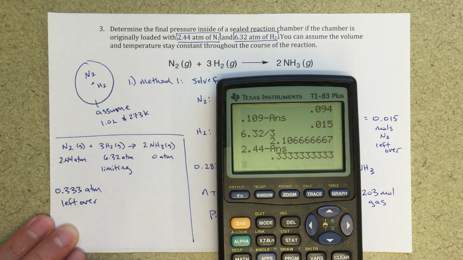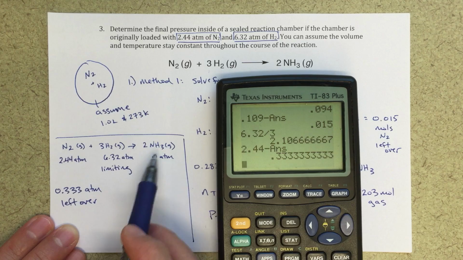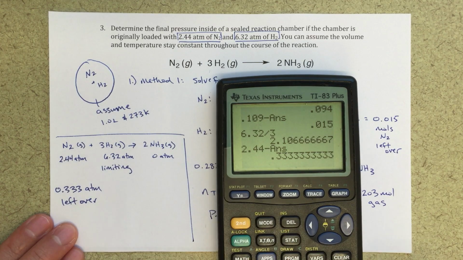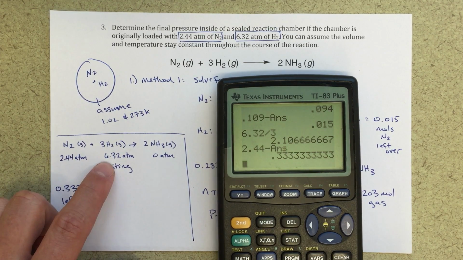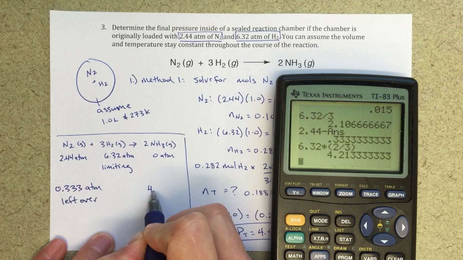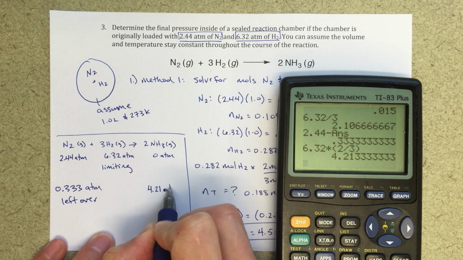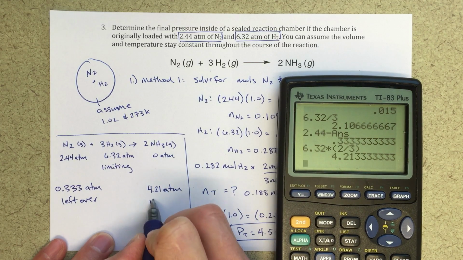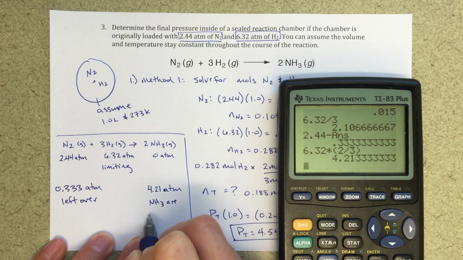It's a limiting reactant, so there will be no leftover H2. And then the last question would be, how much NH3 is going to be formed? So 6.32 is my limiting reagent. And then I can do my mole-to-mole ratio. 2 moles of NH3 are going to be formed for every 3 moles of H2 that are consumed. Therefore, 4.21 atmospheres of NH3 are formed.